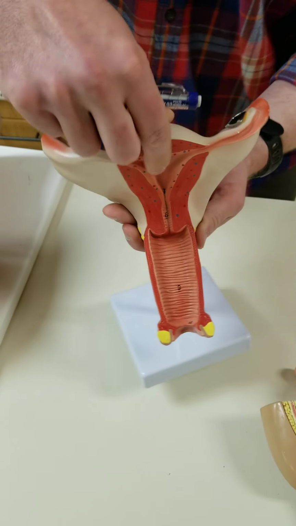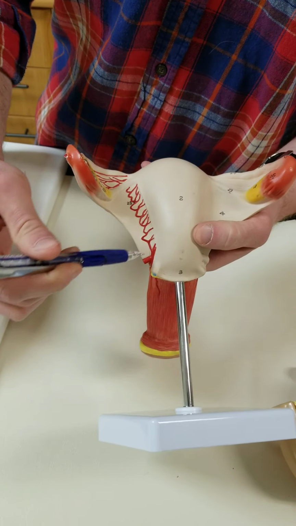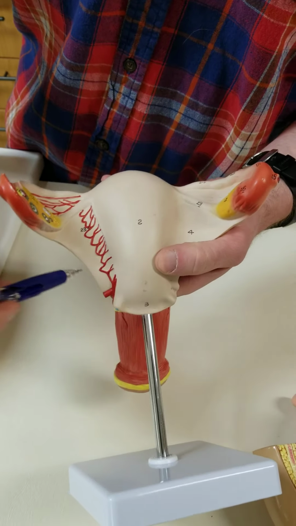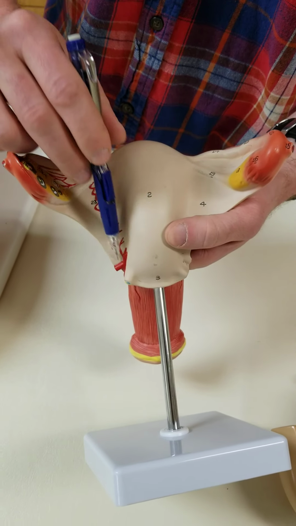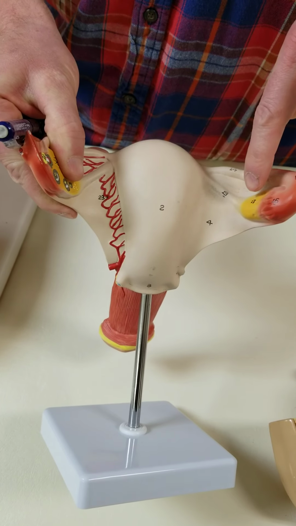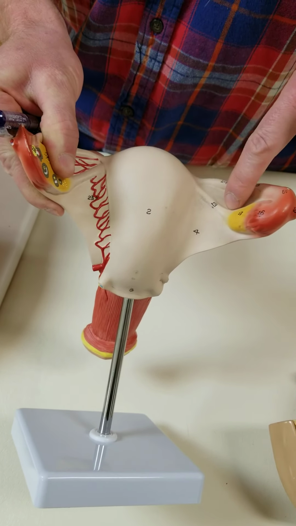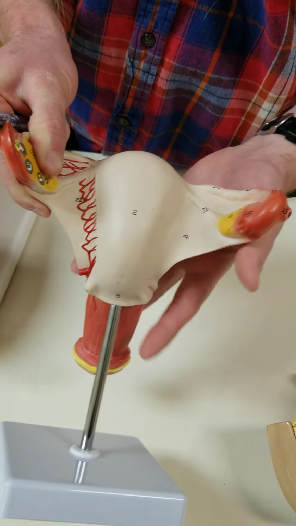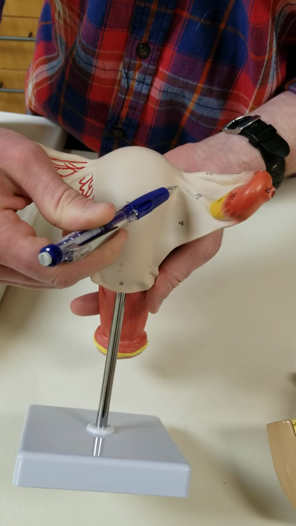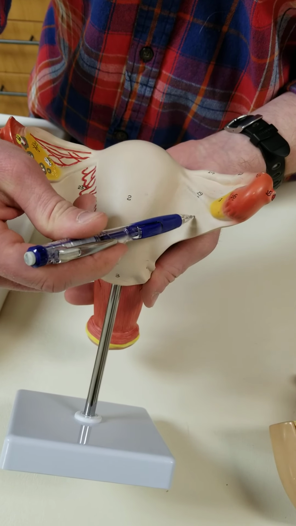So, while we're here, let's look at ligaments real quick. So this guy, all of this, is going to be the broad ligament. Then there's an ovarian ligament that goes from the ovary over to the uterus. So that's this here. There's also a round ligament you can't see, but it attaches close to that ovarian ligament, and then it runs out here.